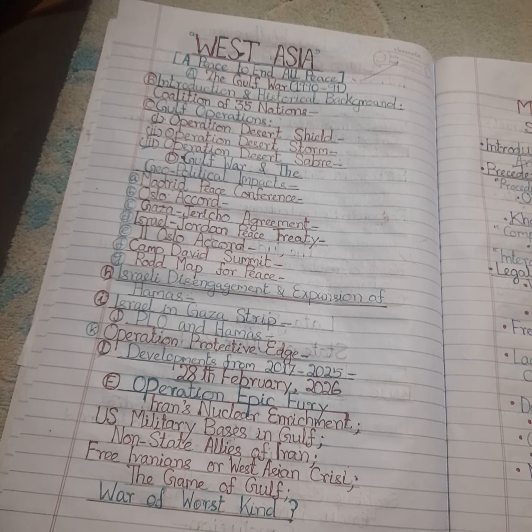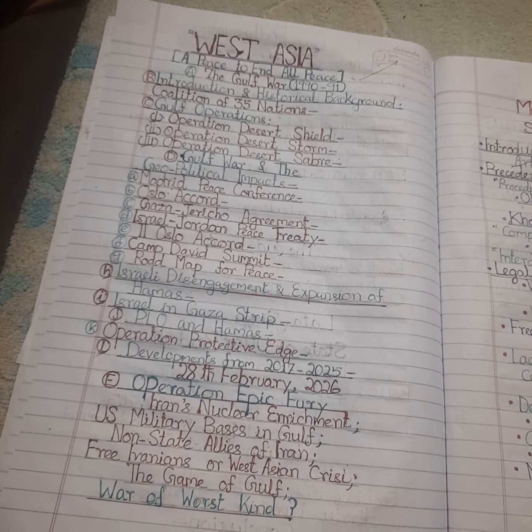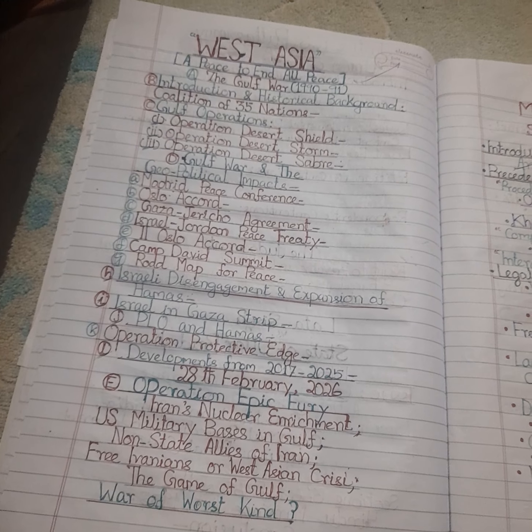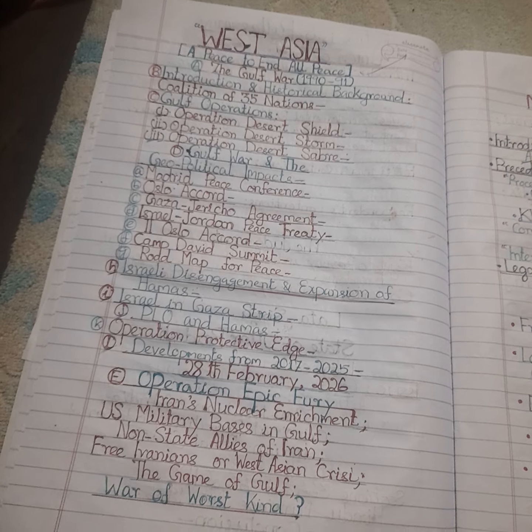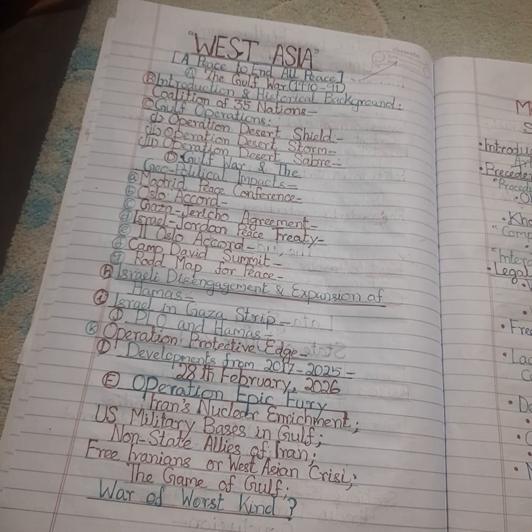It accords special administrative responsibilities for Jerusalem's Muslim holy places to Jordan.